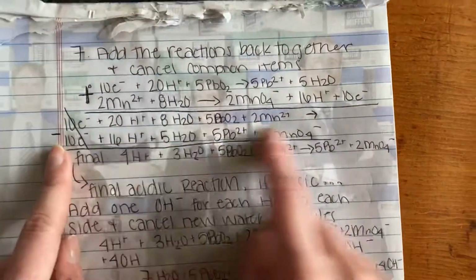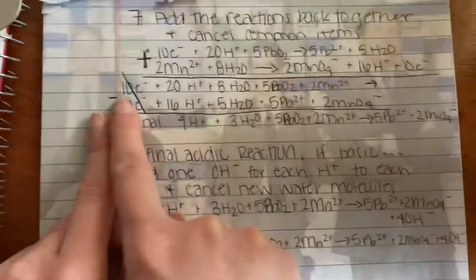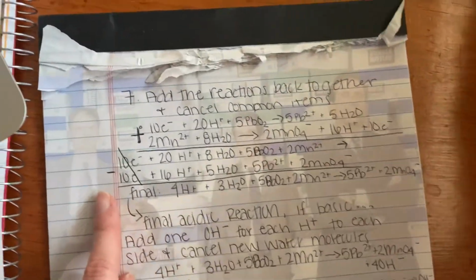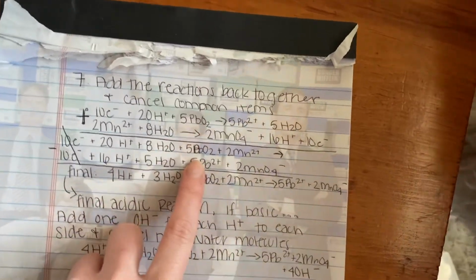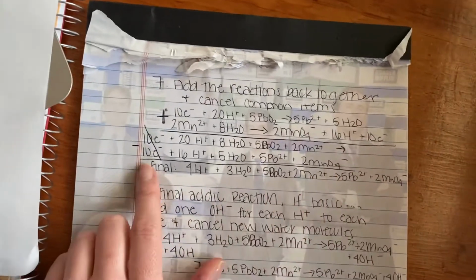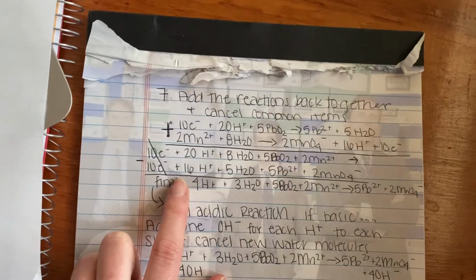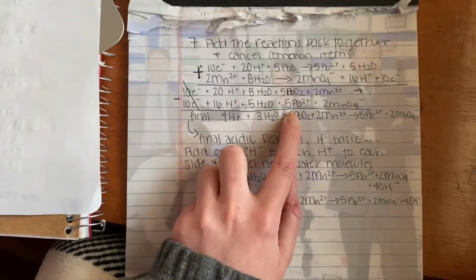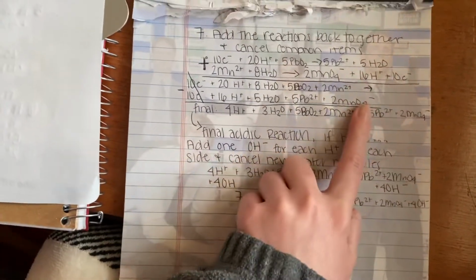So then we add them all together, and this took 2 lines because it's so long. For reactants, we have 10 electrons plus 20 hydrogen plus 8 water plus 5 lead dioxide, plus 2 manganese 2 plus, forms products of 10 electrons plus 16 hydrogen ions plus 5 water molecules plus 5 lead with a 2 plus charge plus 2 manganese tetraoxide with 1 negative charge.